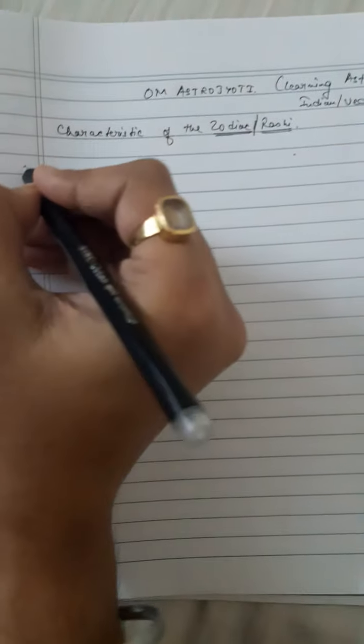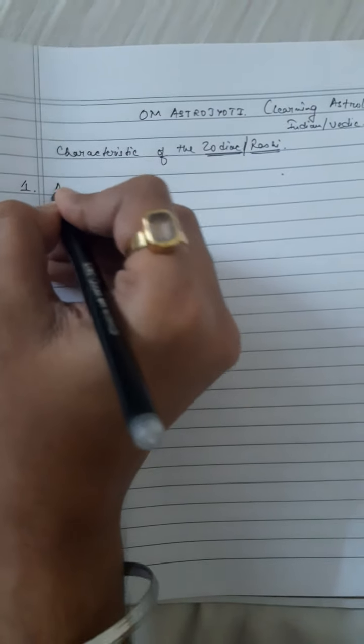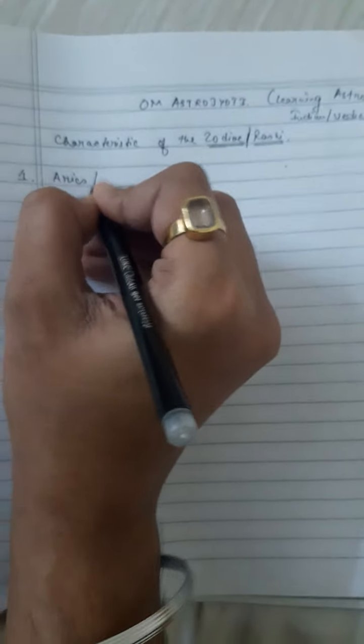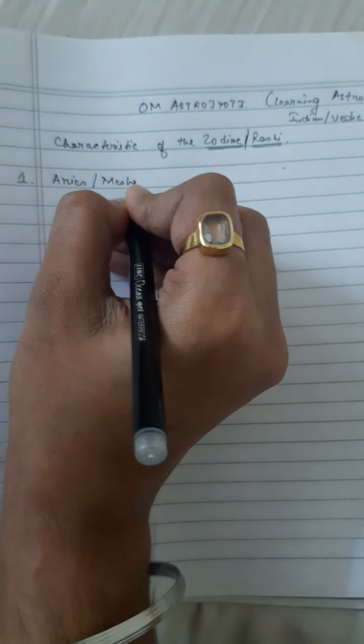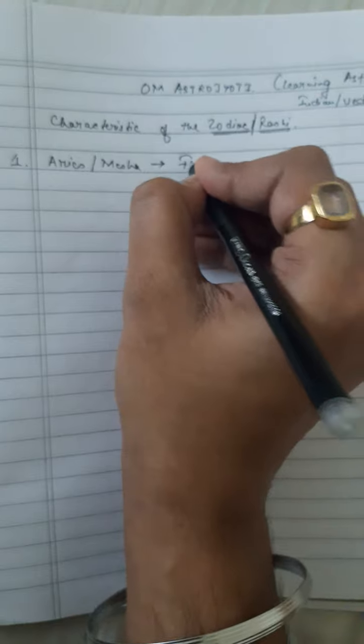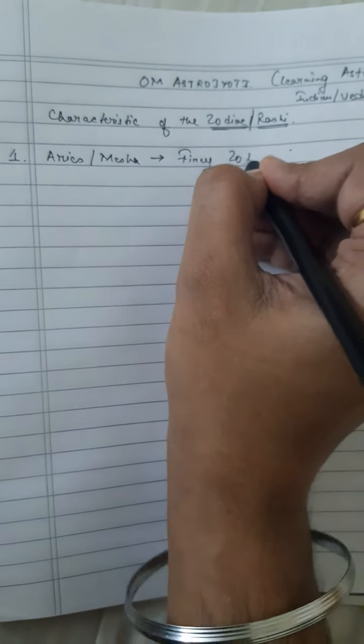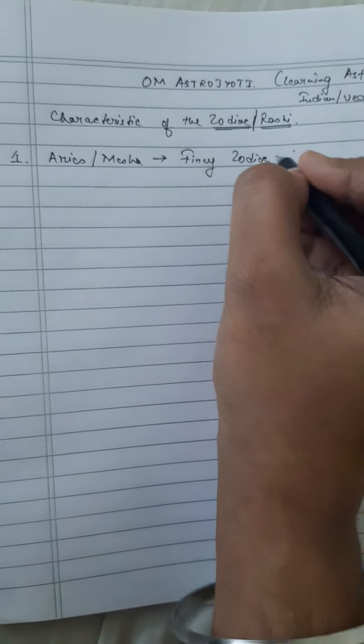So the first zodiac is Aries. Aries, as we know, is called Mesha in Hindi. It is a fiery zodiac. Zodiac is Rashi.